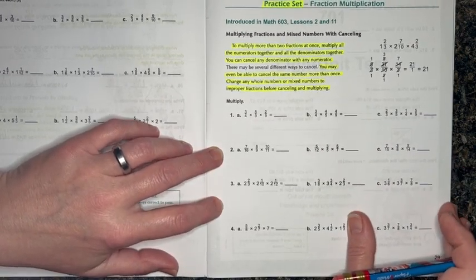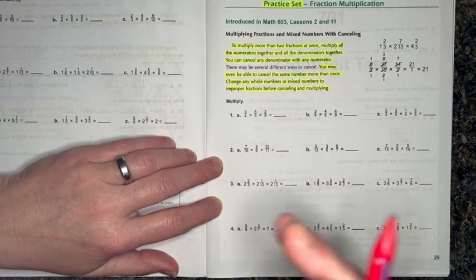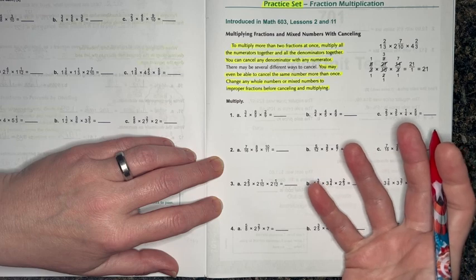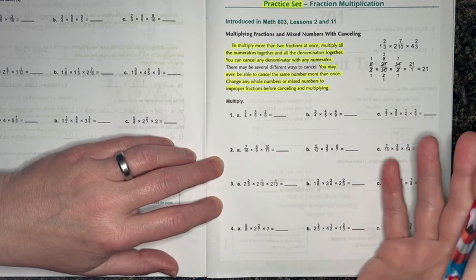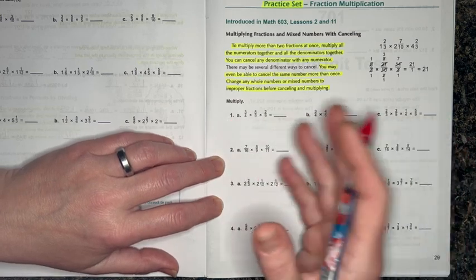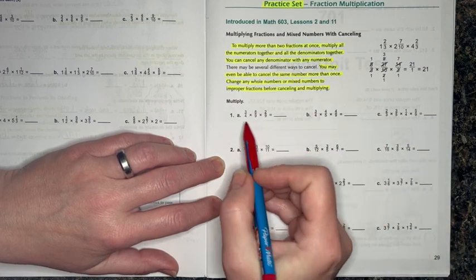If we just multiply straight off the bat and then need to come back and cancel, then we have to try to figure out, well, what is cancelable, right? To skip that, if we cancel right off the bat, then there shouldn't be anything left to reduce. Our fraction should be at its lowest value.